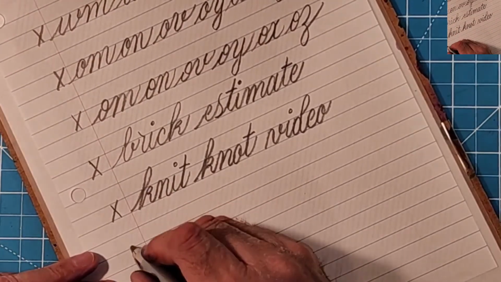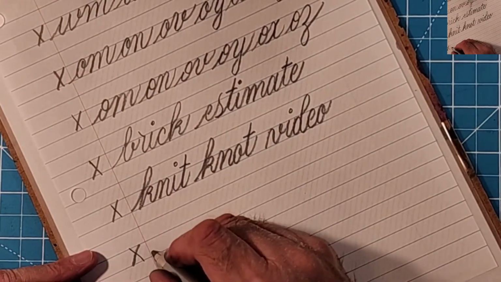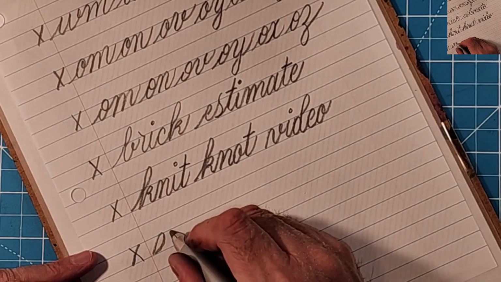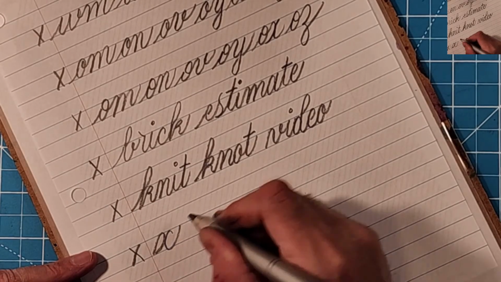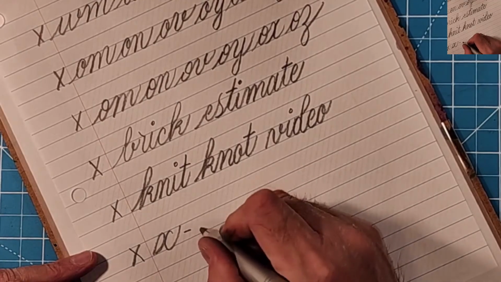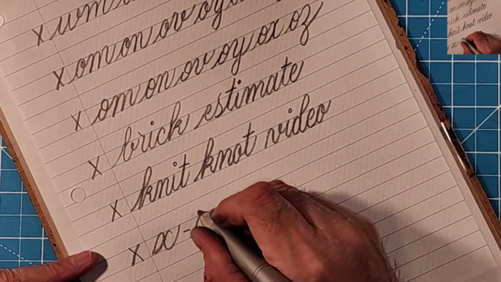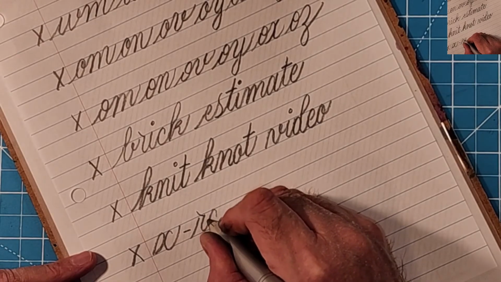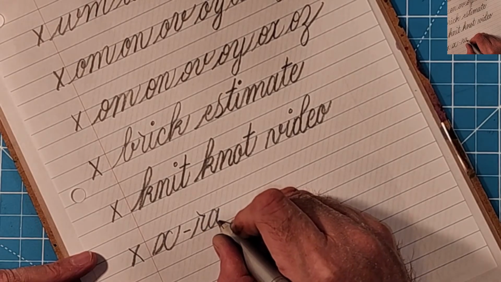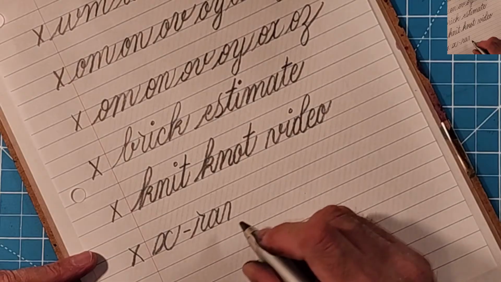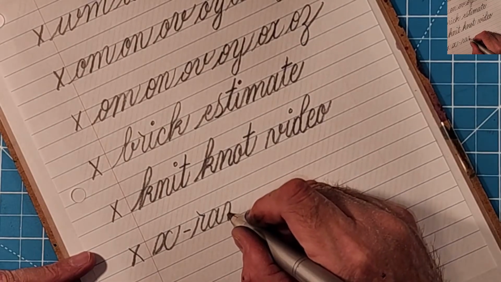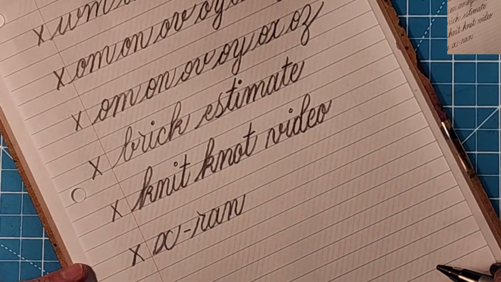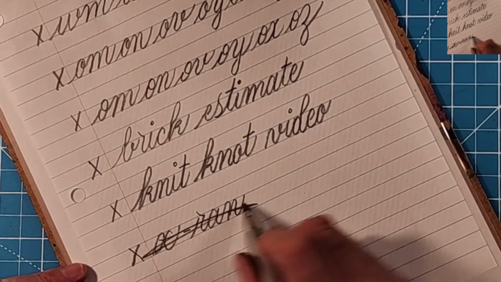So, X is an X stroke, a C stroke, a dash, an upstroke, R, underturn, oval, reverse compound curve, and I totally spelled that wrong.